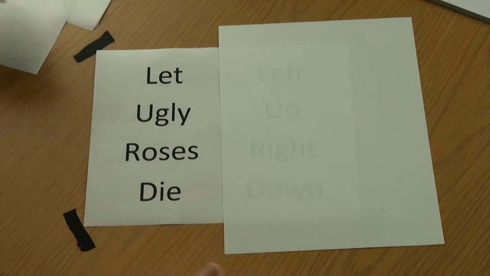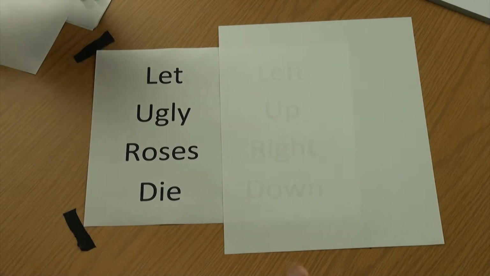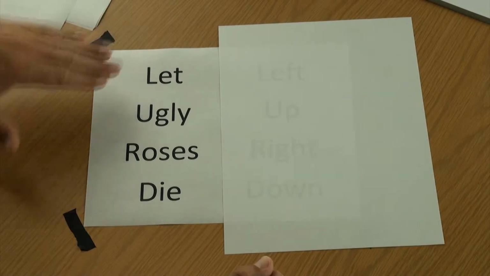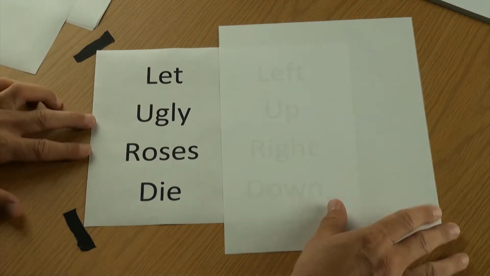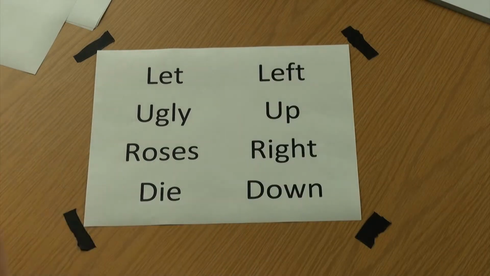That mnemonic device is very simple. It says, a gardener saying, let ugly roses die. If it's a pretty rose, you want to pick it, you want to give it to your girlfriend. If it's an ugly rose, go ahead and let it die. Just leave it there. Now, what does this represent? Well, this helps us remember how we're going to use those decimal places in that chart of those prefixes. And that is left up, right down.